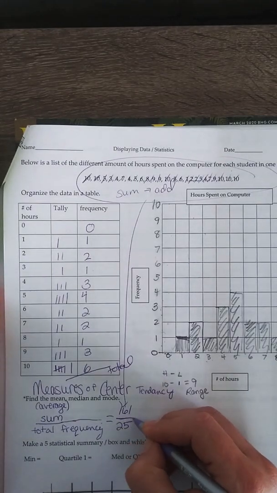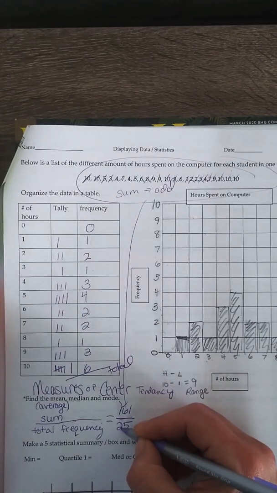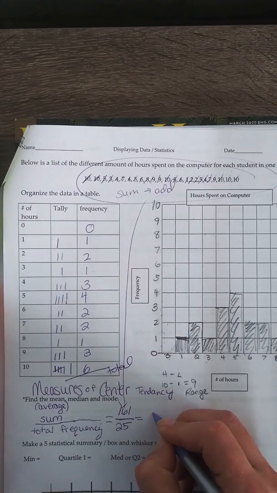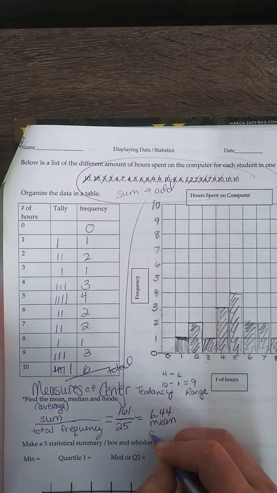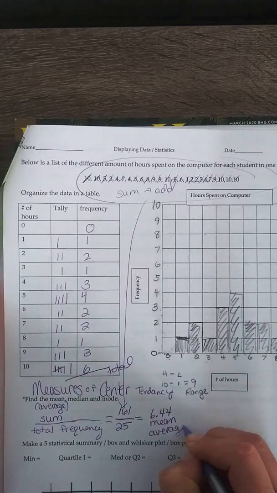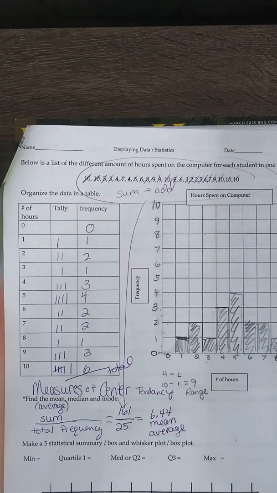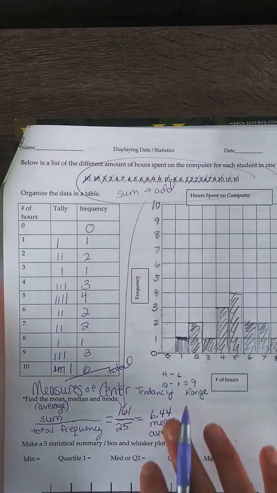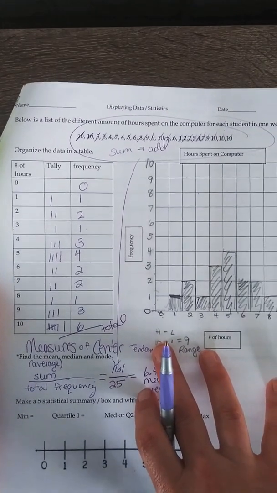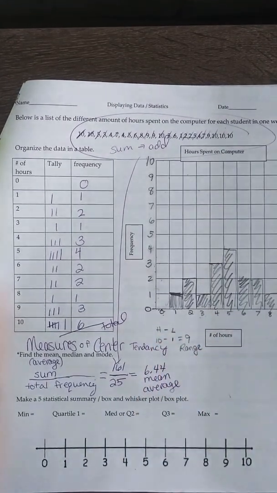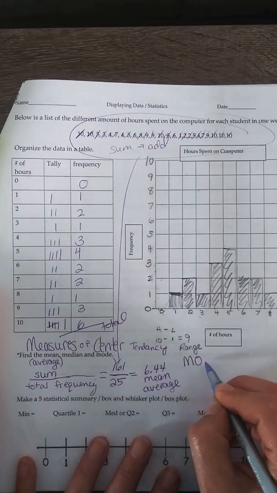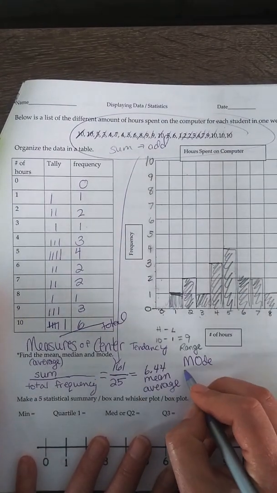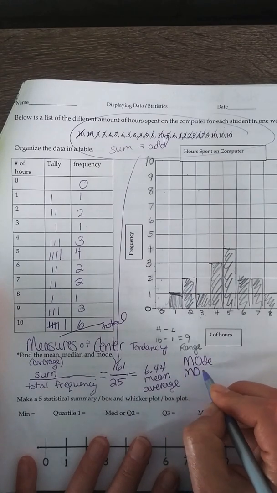And then, of course, we are going to take the sum and divide it by the total frequency. And you get an average of 6.44. I'm going to label it. I'm going to write it in the term we're more familiar with. The next thing I'm going to do is super, super easy. But for some reason, a lot of people always forget what mode means. You have to remember, the MODE is the number you see the MOST.